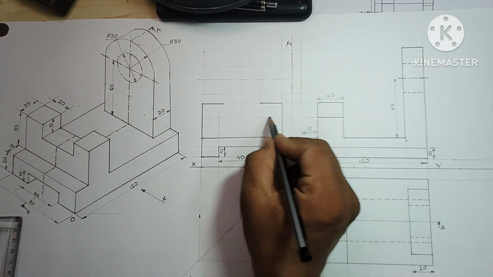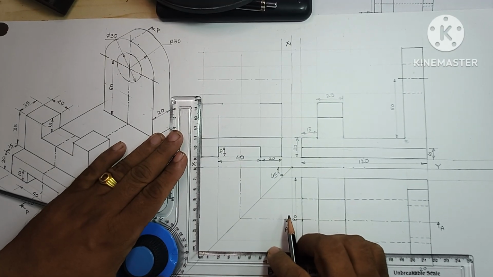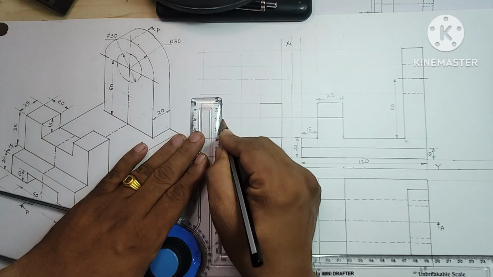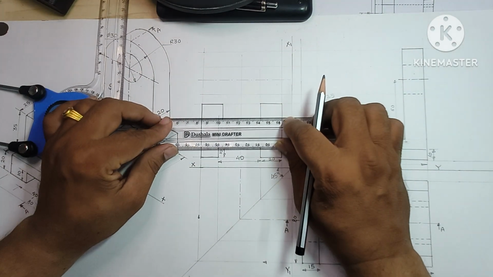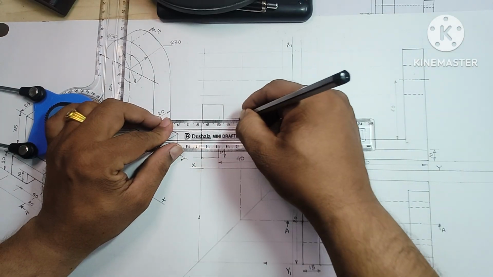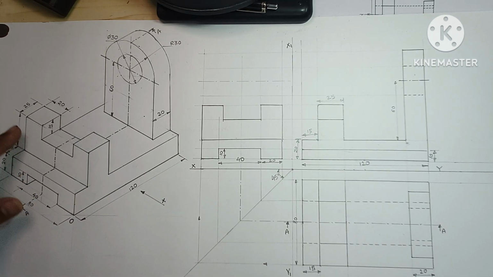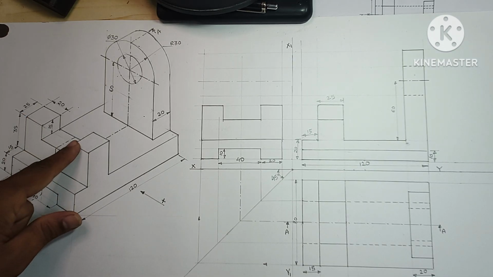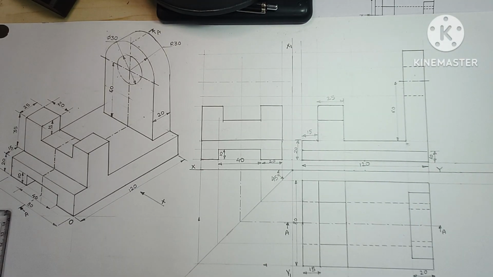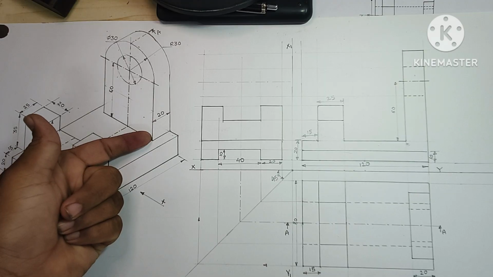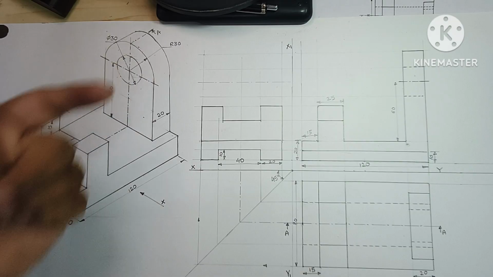Then I will take the projection from the front view and I will mark the line. This is the line, this one is the line, and I will join this portion. From the left hand side view we have drawn this one, this one, this one and this one. Now in the left hand side view this is visible. This portion is visible. Semicircle is there and circle is there.